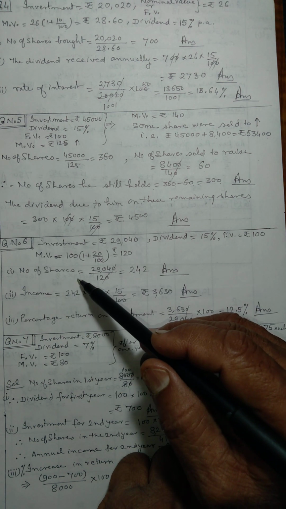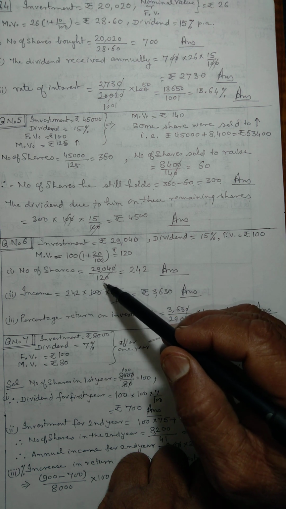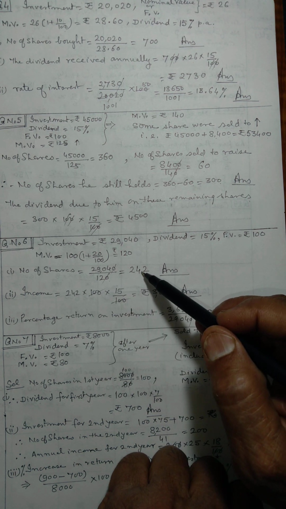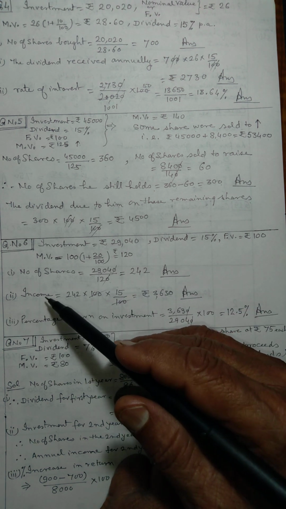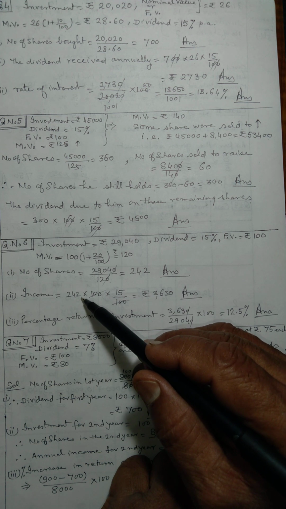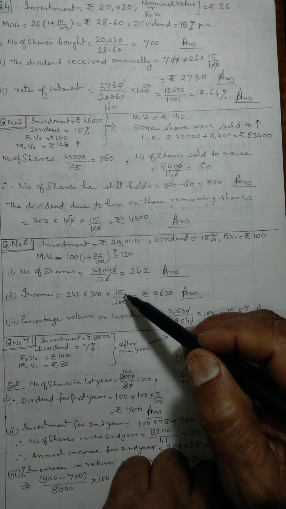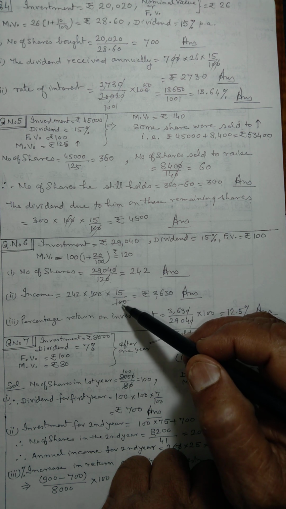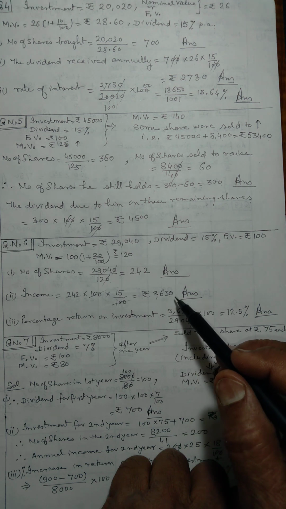So the number of shares is equal to 29,040 divided by 120. It will be equal to 242. This will be the answer. Second part, income, that is 242 number of shares into face value, that is 100, into dividend percentage, that is 15 by 100. It will be equal to rupees 3,630.